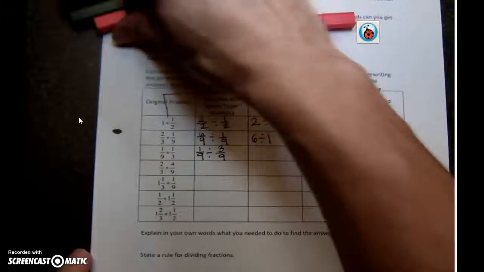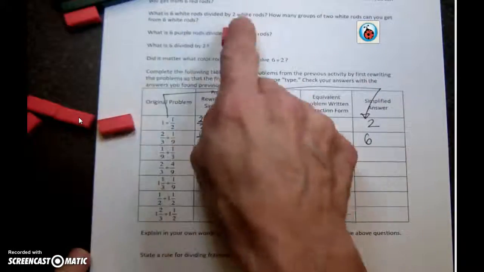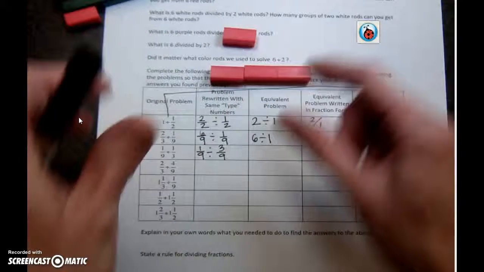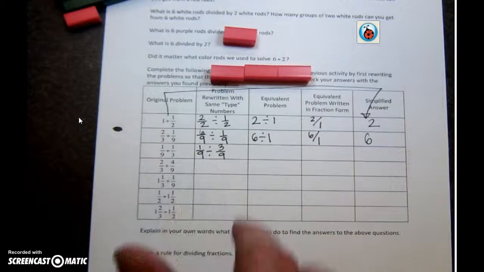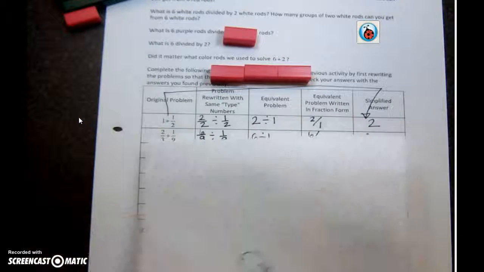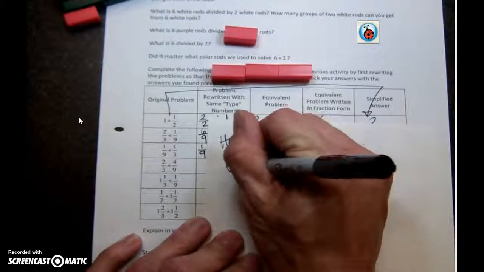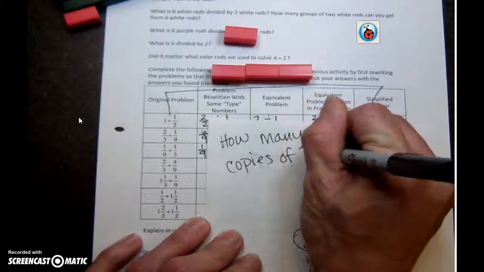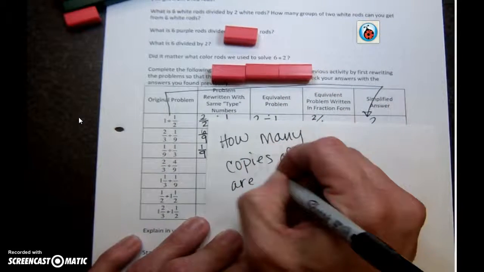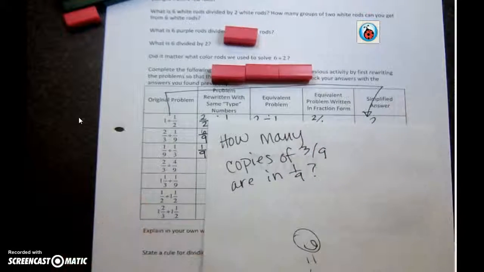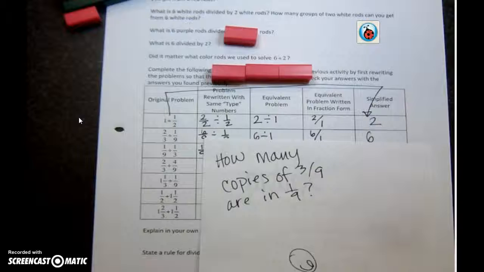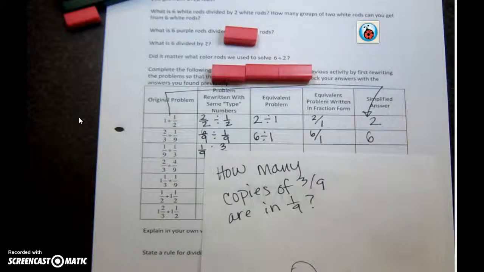So this is our 1/9 right here, and this is our 3/9. So remember, if I have 1/9 divided by 3/9, what I'm really asking myself is, how many copies of 3/9 are in 1/9? And when you present it like that, it's really going to make the student think, well, wait a minute, I can't even fit one whole copy of 3/9 into 1/9 because 3/9 is bigger than 1/9. So now we're talking about portions of a copy.